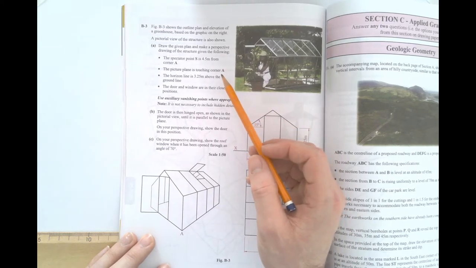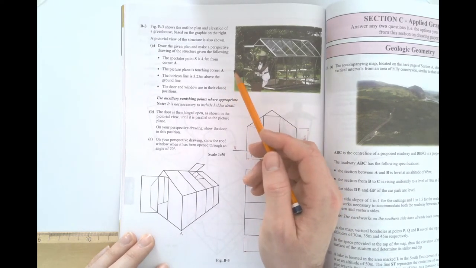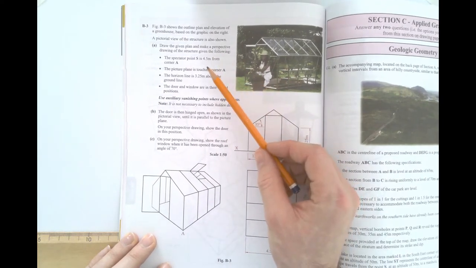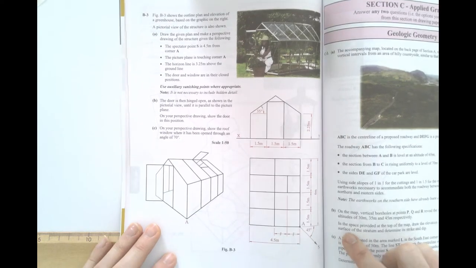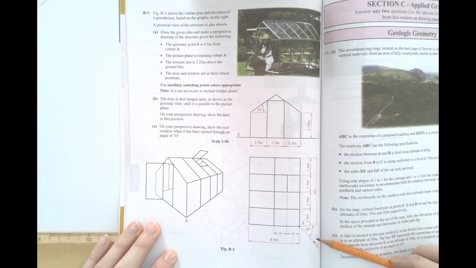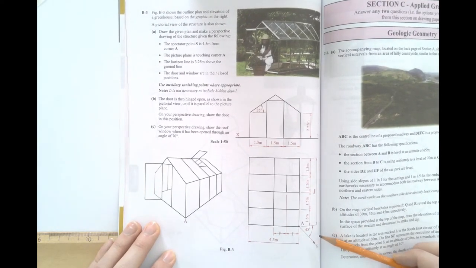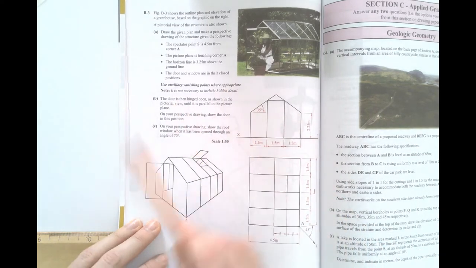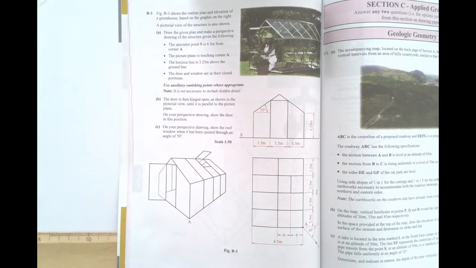Draw the given plan and make a perspective drawing of the structure given the following. So we don't need a front elevation here. Spectator point S is 4.5 meters from corner A, and they tell us at the bottom here it's at 45 degrees. The picture plane is touching the corner A. Horizon line is 3.25 meters above the ground line, and the door and window are in their closed positions. Use an auxiliary vanishing point where appropriate, so that'll be for the roof structure. It's not necessary to include hidden detail.